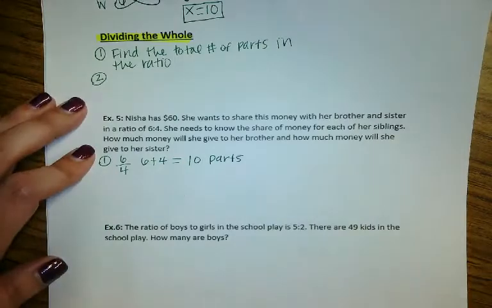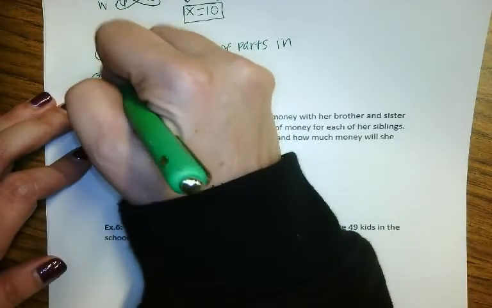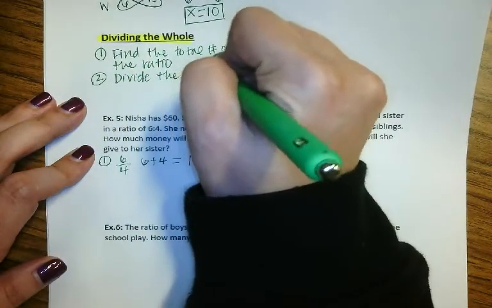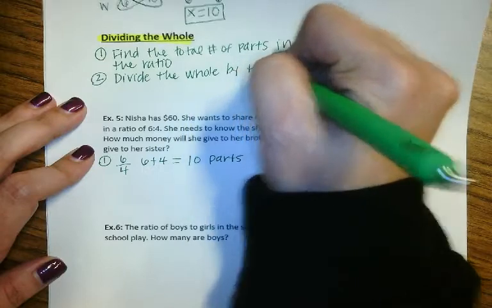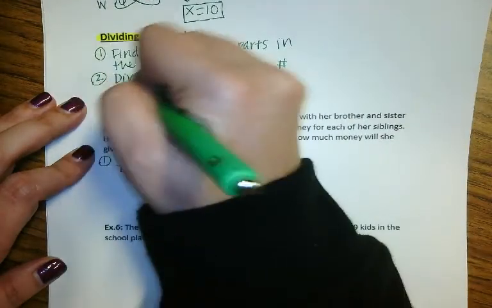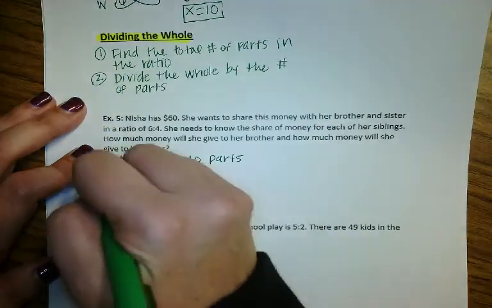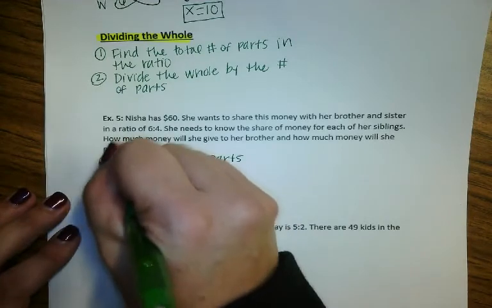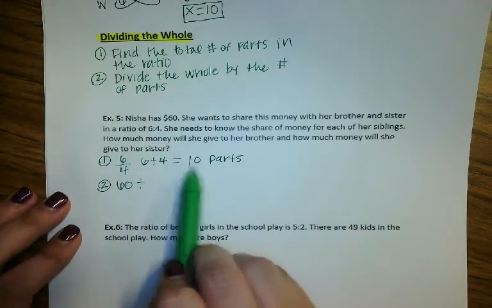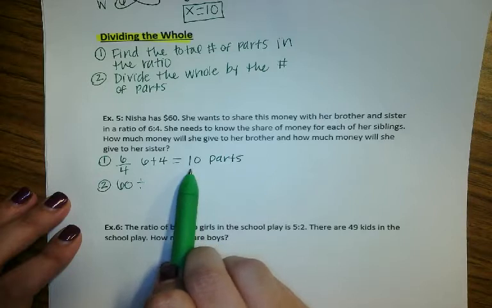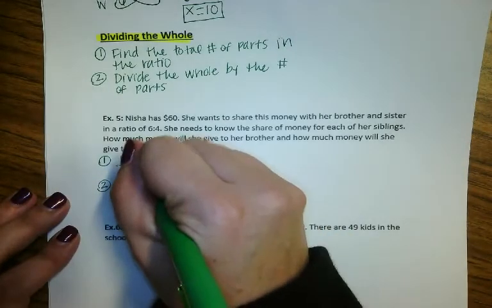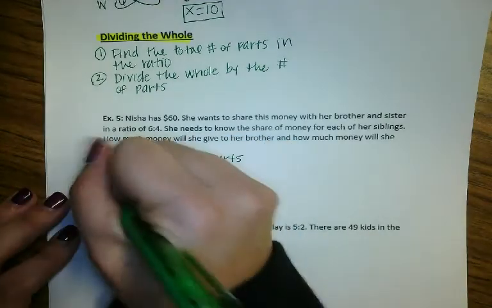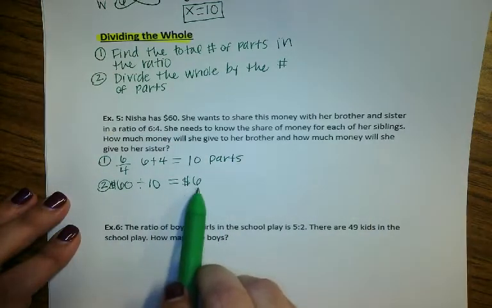The second step is to divide the whole by the number of parts. So in this situation, the whole, or the total amount of money, was $60. And we're going to divide that by the 10 parts. The total number of parts in this ratio was 10, so we're going to divide by 10. So we find that each part of the ratio is equal to $6.